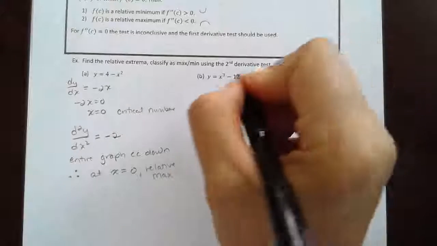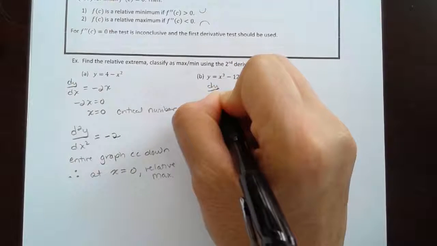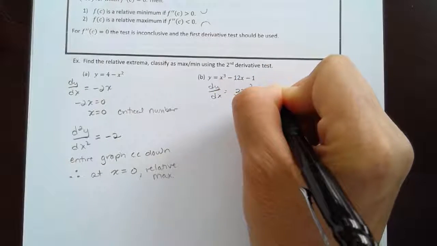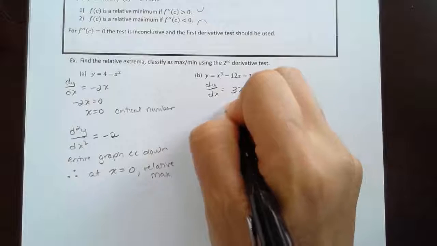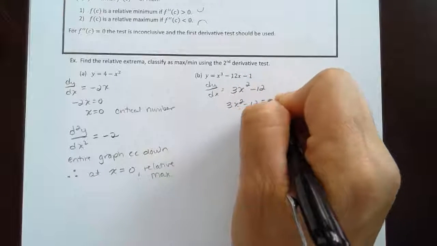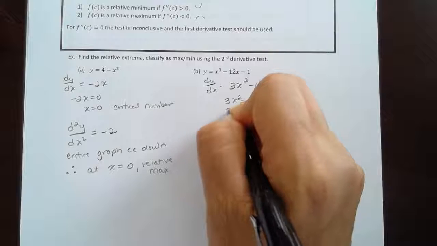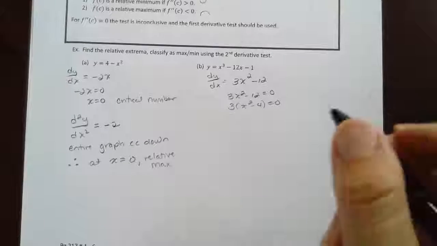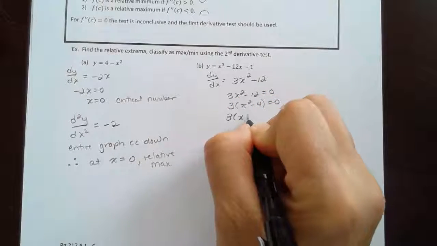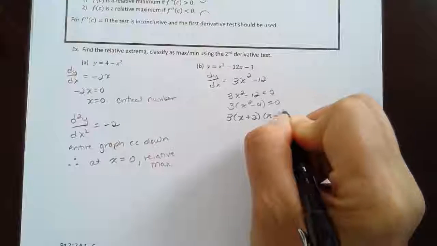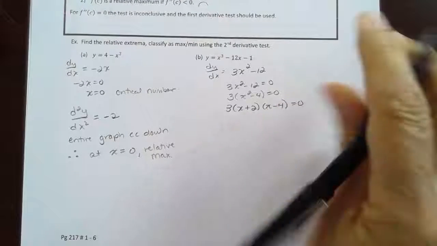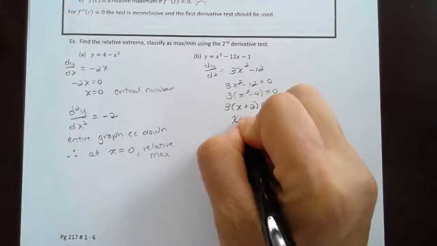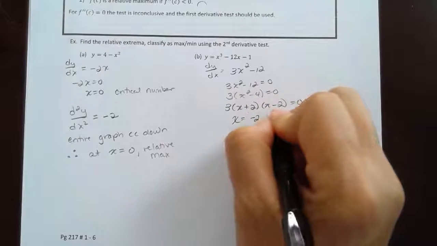Okay, let's talk about the second one. First derivative will give us our critical values. So dy/dx is 3x squared minus 12 plus 0, and we're going to set this equal to 0. Let's go ahead and factor out a 3. x squared minus 4 is a difference of two perfect squares, so a product of a sum and a difference of the same values, which is 2. Which means the critical values are x equals negative 2 from that factor and positive 2 from that factor.